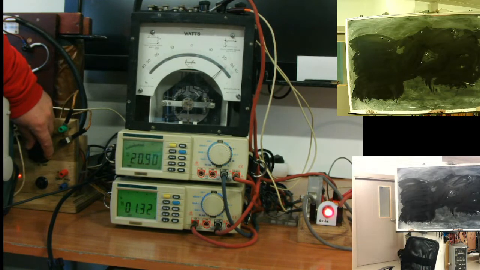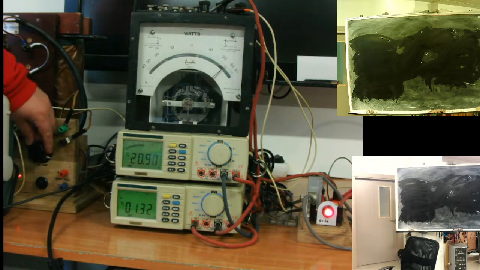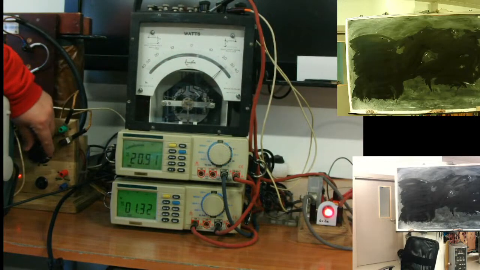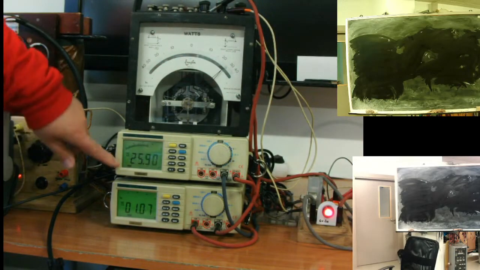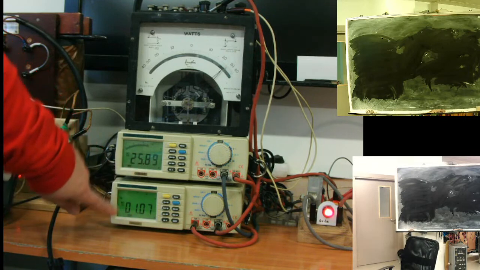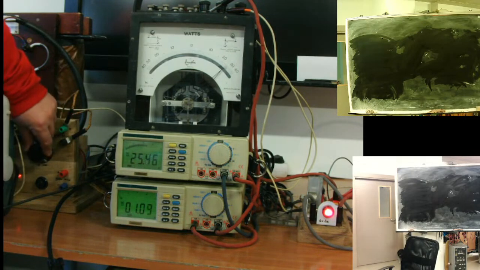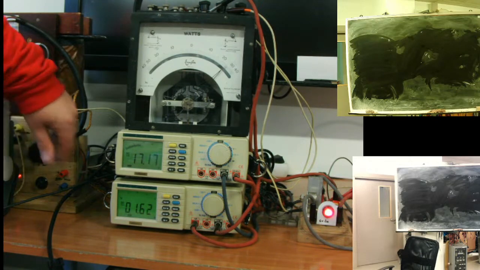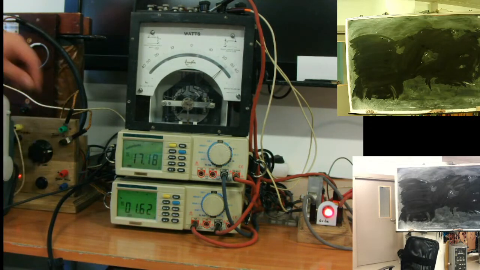Because you're connecting a resistor. It's an active load. Look here. 25.8, 1 ohm. 18, 1.46. 17, 1.62.